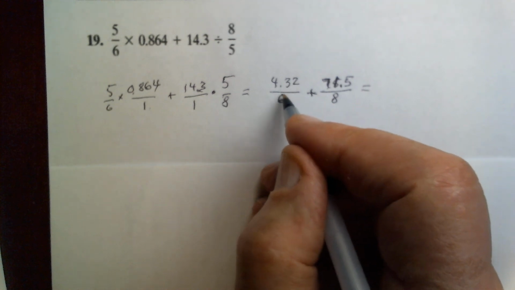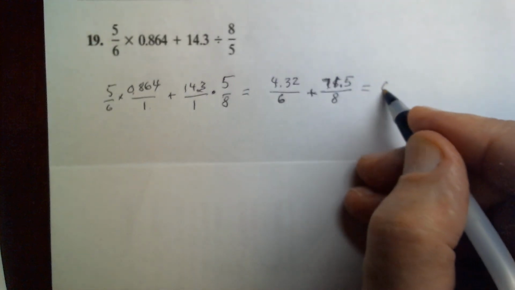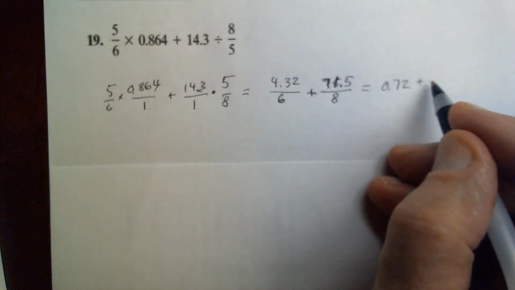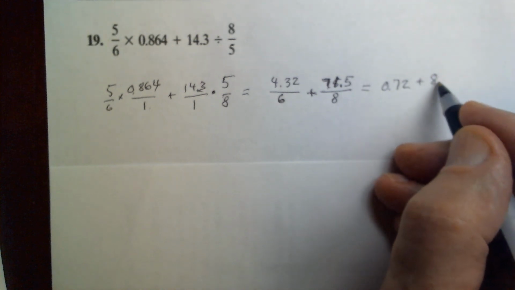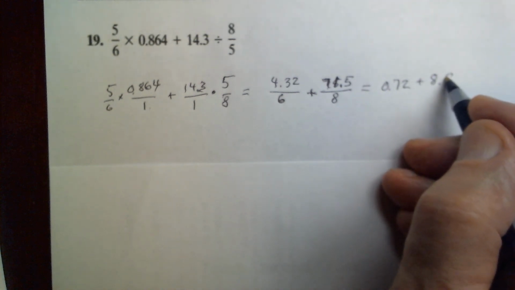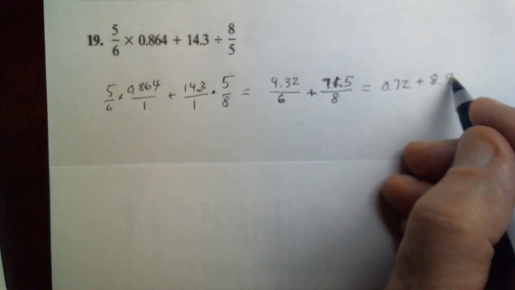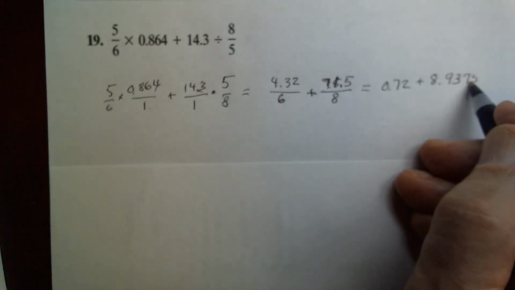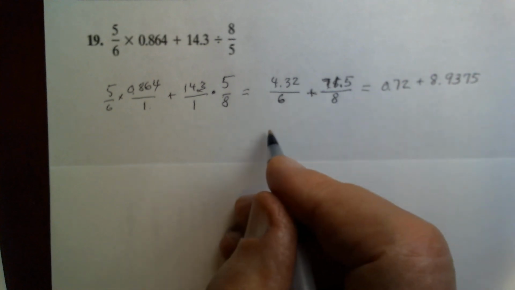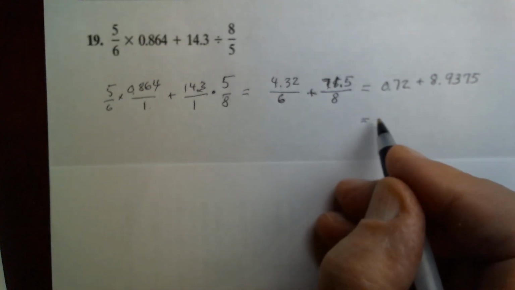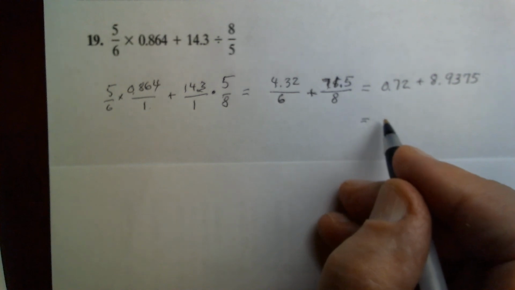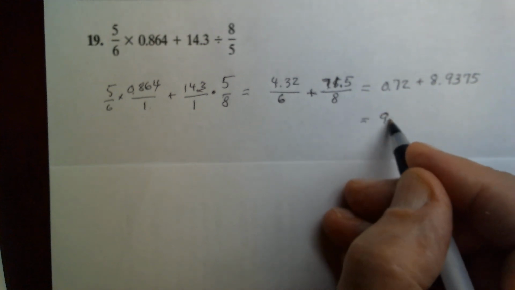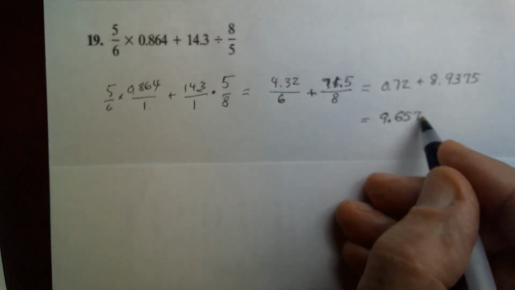And 4.32 divided by 6 is equal to 0.72, and 71.5 divided by 8 is equal to 8.9375. Okay, so we add these two numbers, and that is equal to 9.6575.